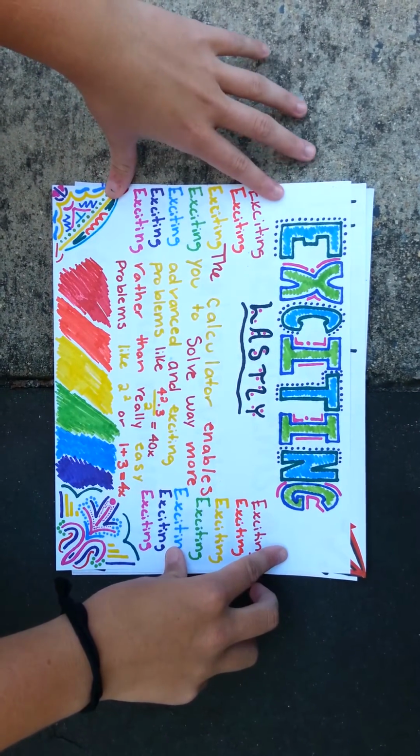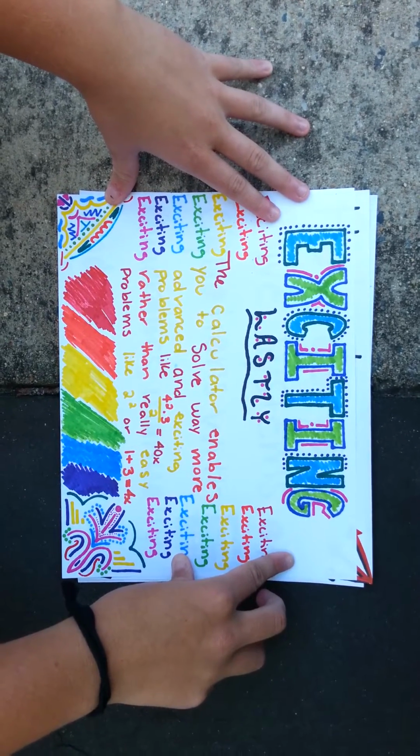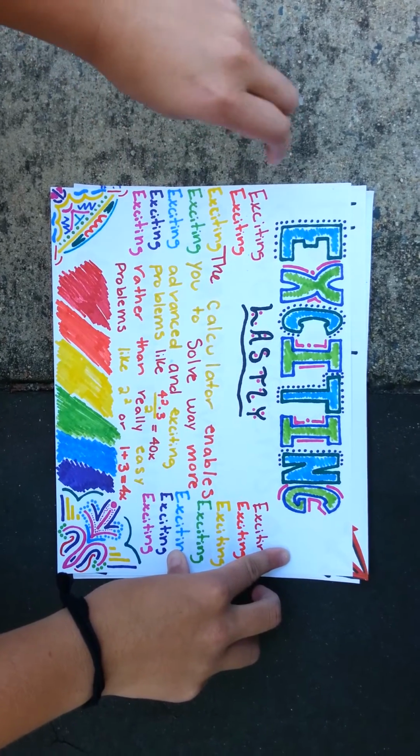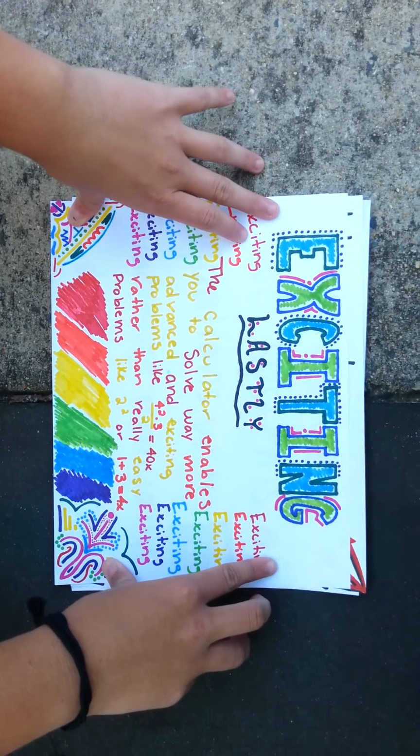Exciting! Lastly, the calculator enables you to solve way more advanced and exciting problems like 4 squared times 3 over 2 equals 40x, rather than really easy problems like 2 squared or 1 plus 3 equals 4x.